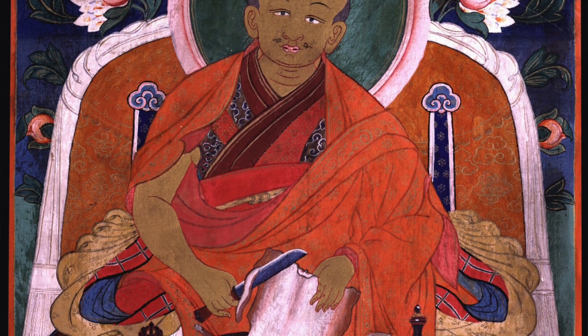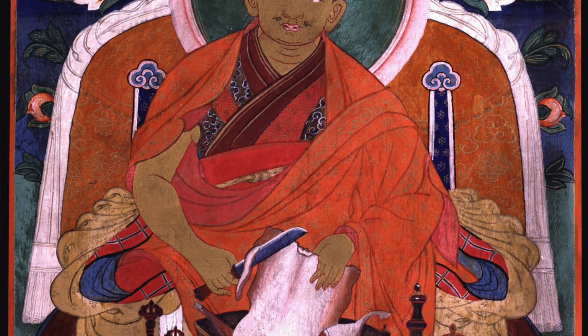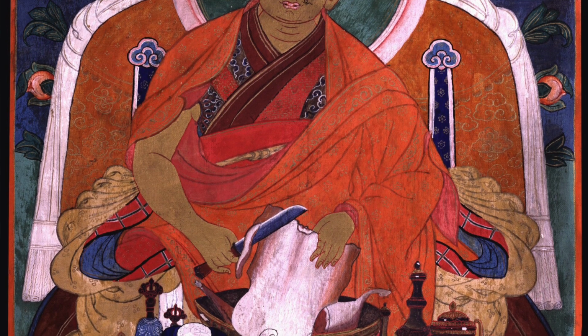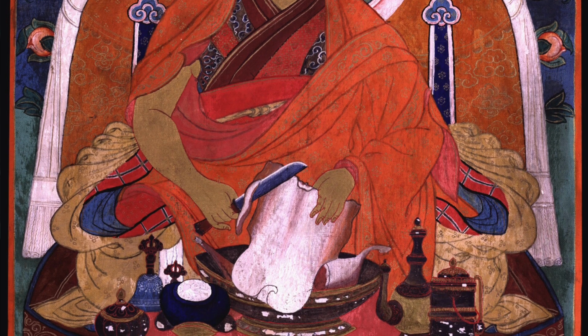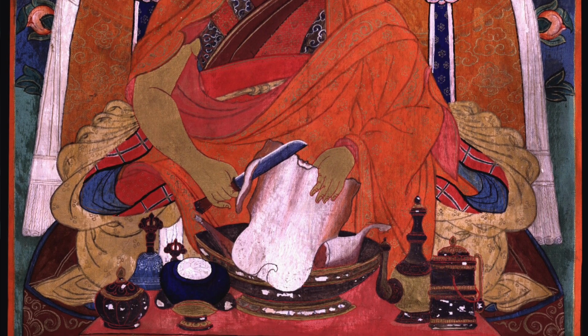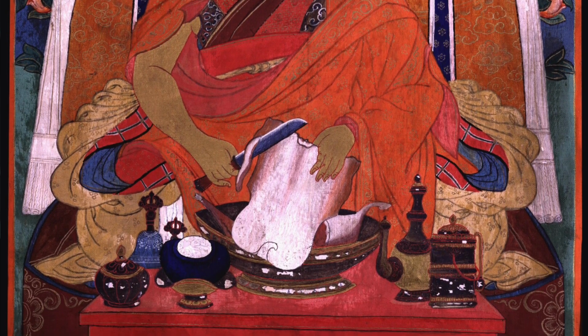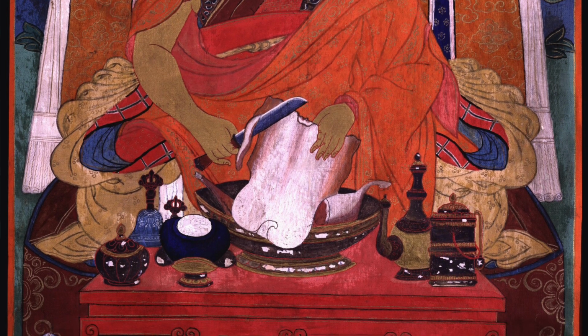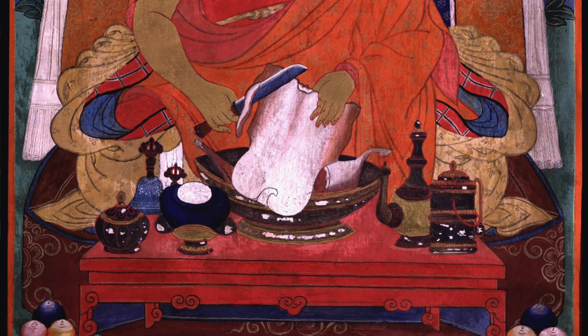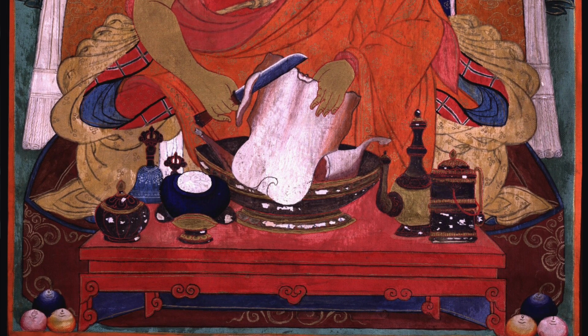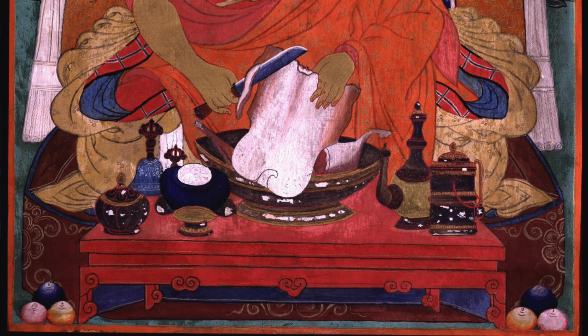And so we have a number of these that are referenced in historical writings, in biographies, and oral transmission, and they're believed to be the paintings of Zanabazar Yeshe Dorje, and can be seen in the Zanabazar Museum in Ulaanbaatar, Mongolia, which I've seen many of these on display there.